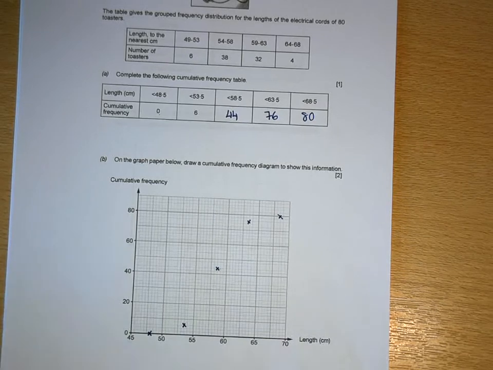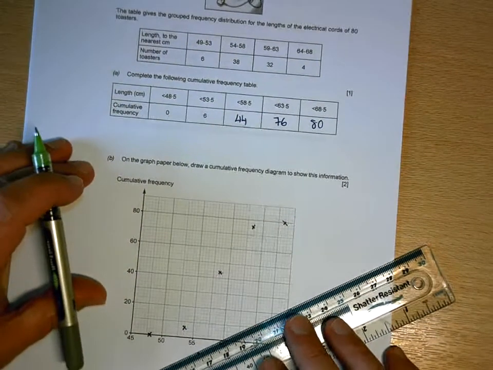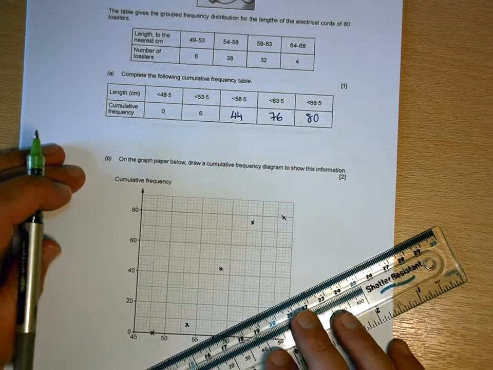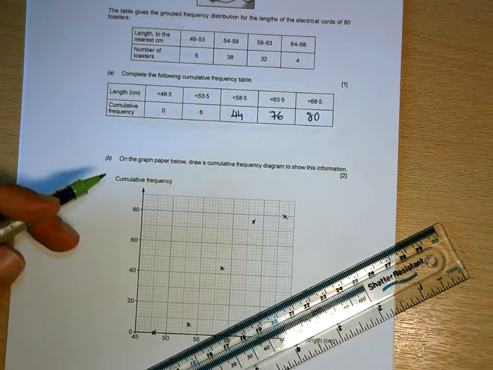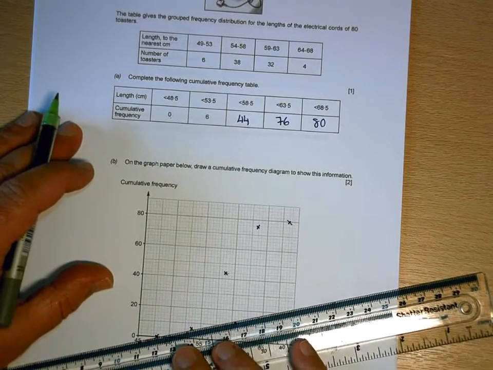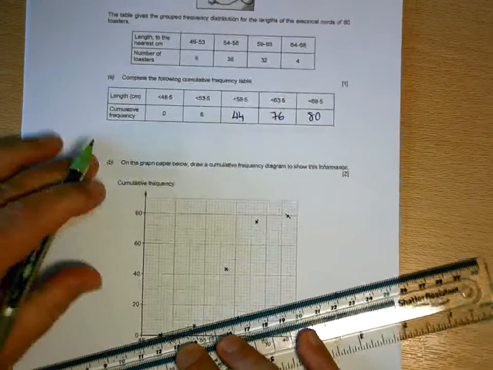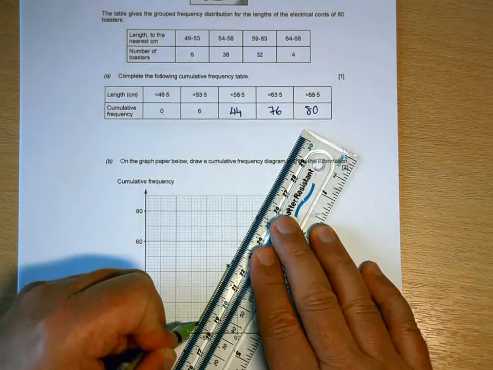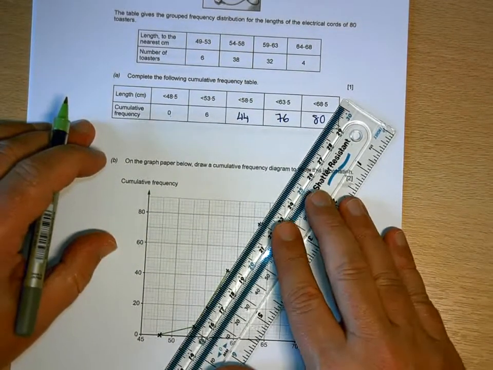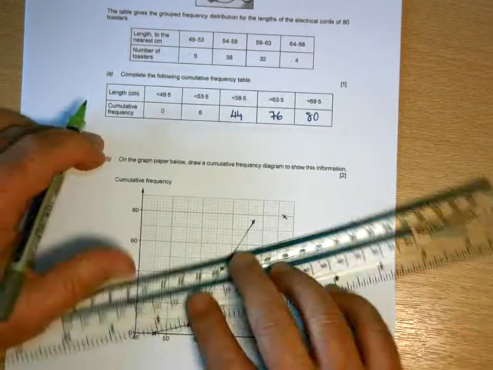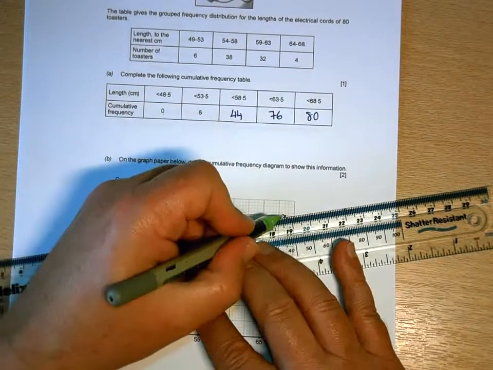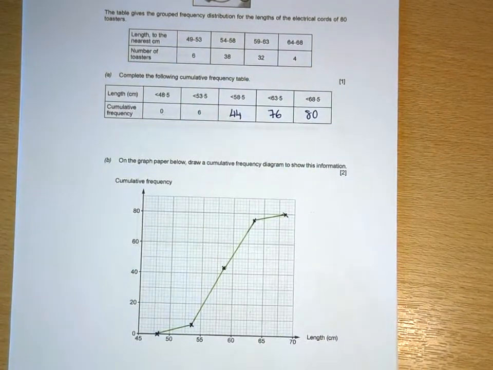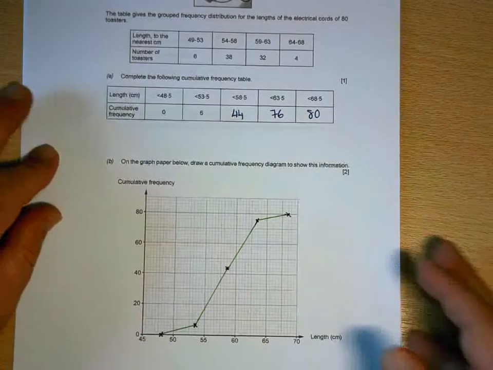Now you can either join those freehand or using a ruler. Either is acceptable with the cumulative frequency graph. I tend to find that the answers given on mark schemes are read off one that is joined with a ruler. So you might want to bear that in mind and play safe. They always allow a degree of tolerance in the answer, but it might be worth bearing that in mind and using a ruler to join them up. So that's my cumulative frequency diagram.